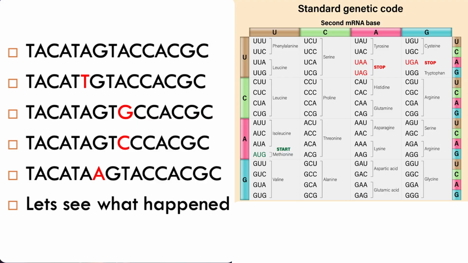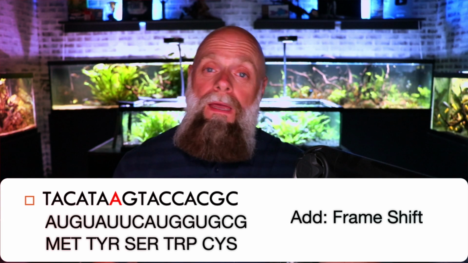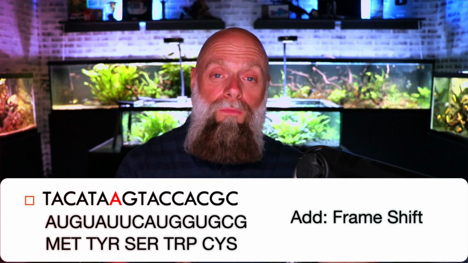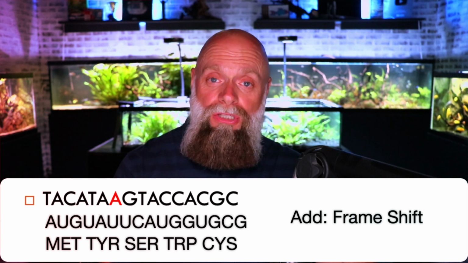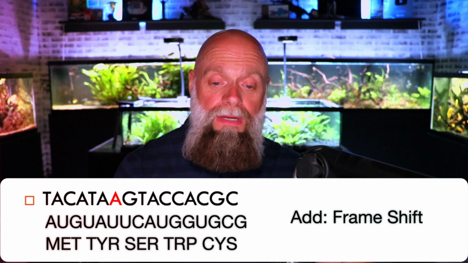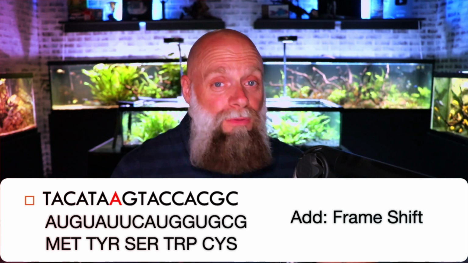Now you're going to see this last one is a little bit different because we have something going on here that we haven't seen before, and that is an insertion. That A has been added to the DNA. Let's see what happens to the RNA and then the subsequent amino acid sequence. And so here what we've got is what is known as an addition or a deletion, insertion or deletion. That leads to a frame shift.